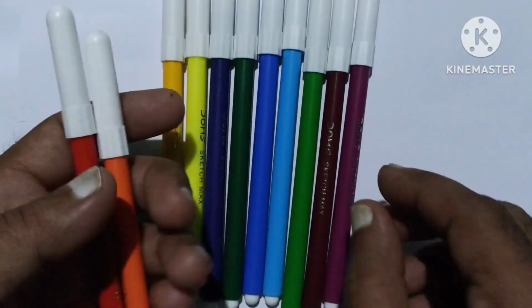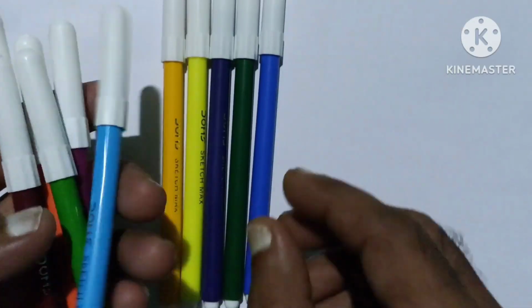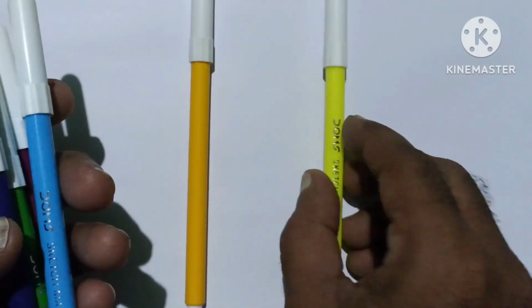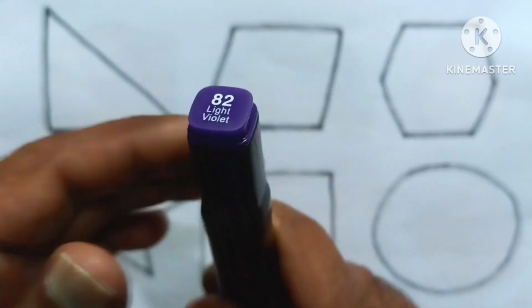Red color, orange color, pink color, brown color, green color, sky blue color, forest green color, purple color, yellow green color, deep yellow color, light violet color.